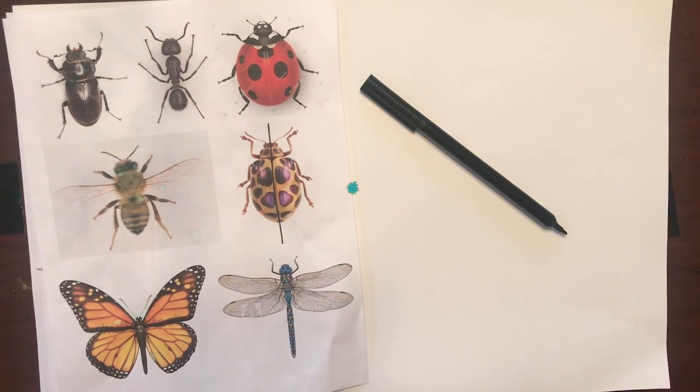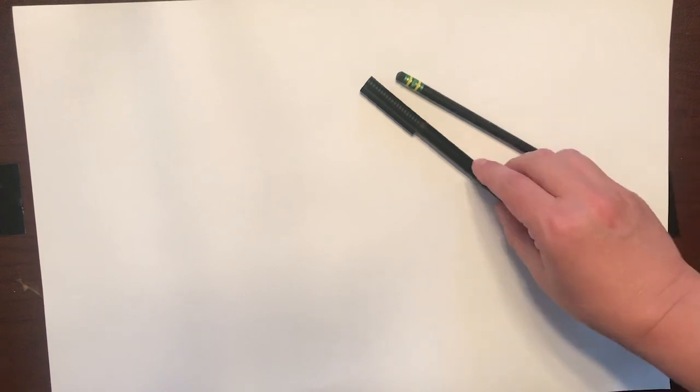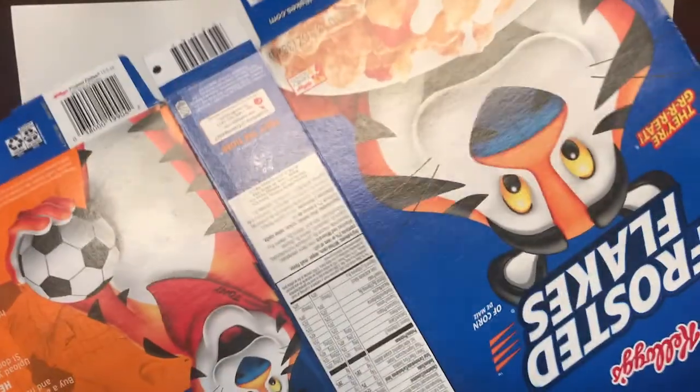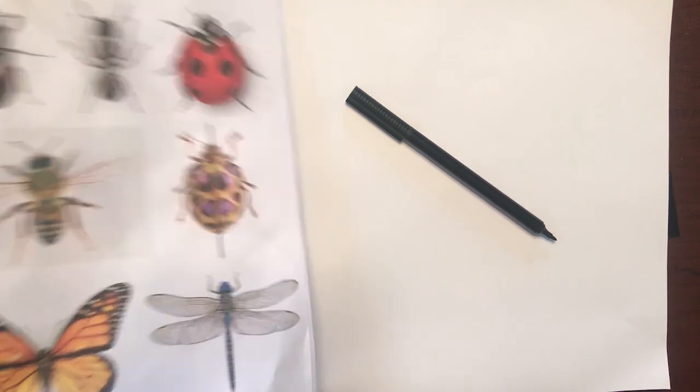Now that we know what makes an insect, let's draw one. Today you will need a piece of paper and a pencil. I'm going to be using a marker so you can see my lines really well. And if you don't have paper at home, you can take a cereal box and flip it over, and then you'll have a nice clean slate to work on. I also got some pictures of some insects off the internet. You can do that, or you could have a book to look for one, or your phone.